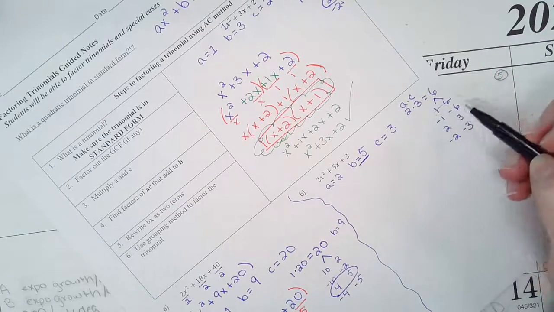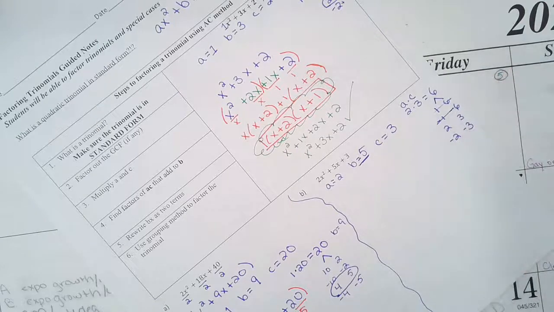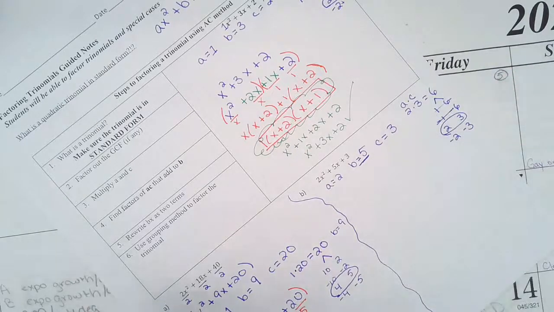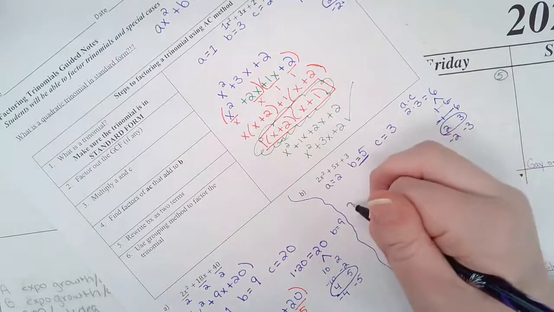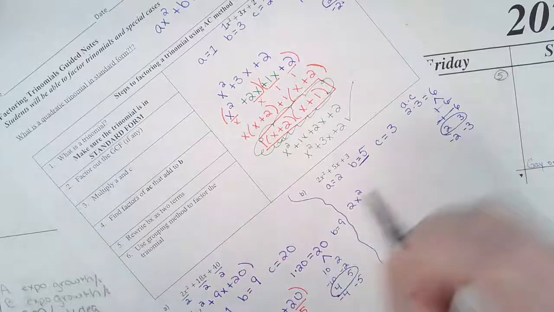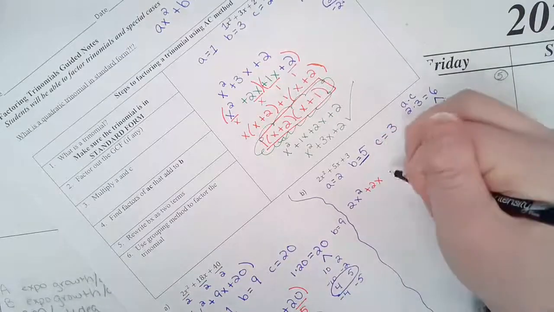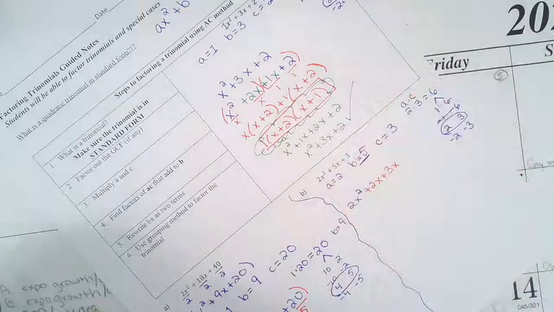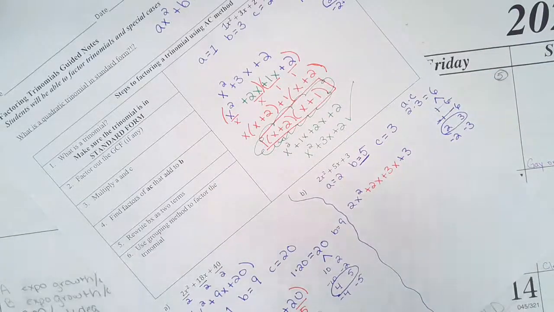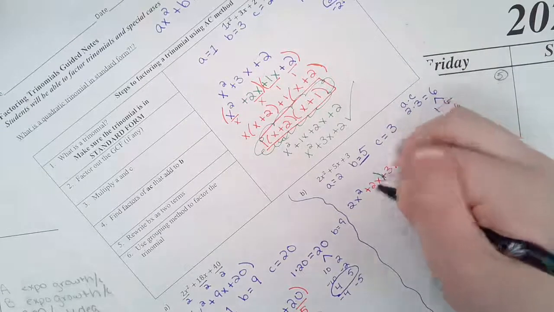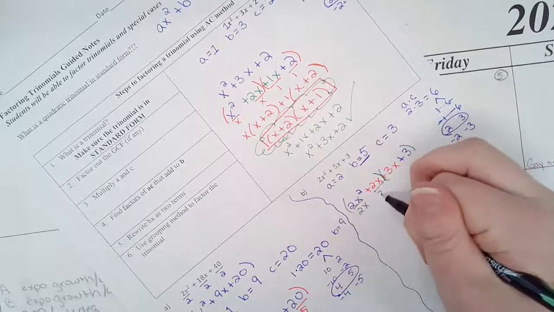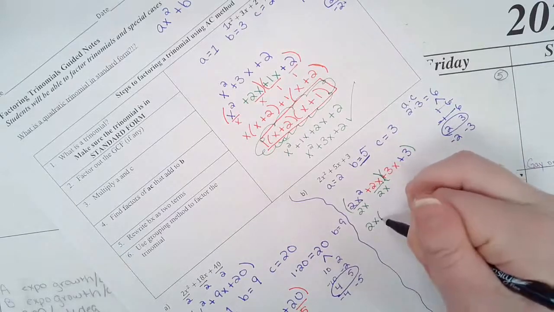So I'm going to now rewrite my original. Instead of 5x, I'm going to use those two factors. And then plus 3. Okay, now I have 4 terms, and now I am just going to use the grouping method. My greatest factor here is 2x, so I'm going to pull 2x. 2 divided by 2 is 1, and x divided by x is 1. Do not forget to put the 1 there.